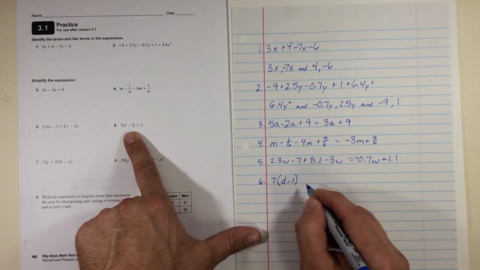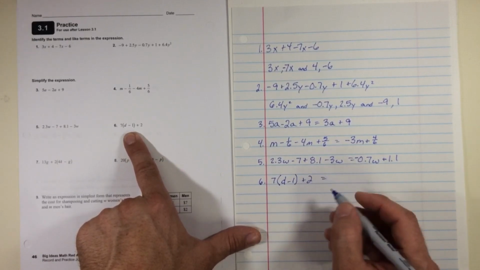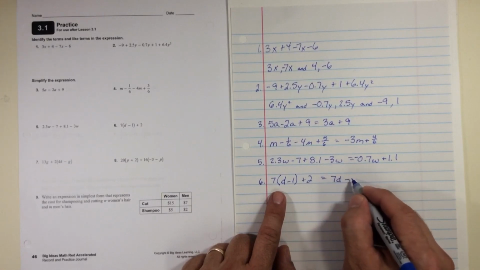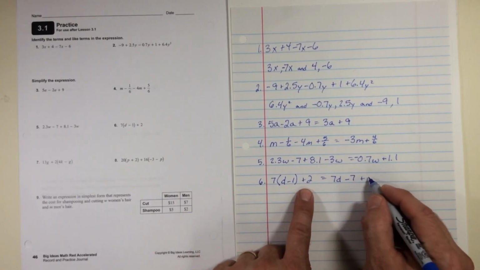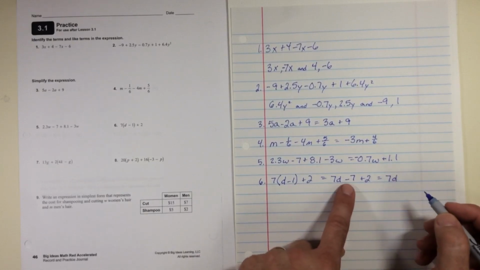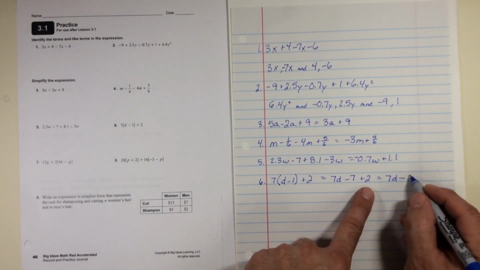Number 6. 7d minus 1 plus 2. I have to take care of the distributive property here to get 7d minus 7, and I still have this plus 2. Nothing can I combine with this 7d, but negative 7 and positive 2 gives me a negative 5.